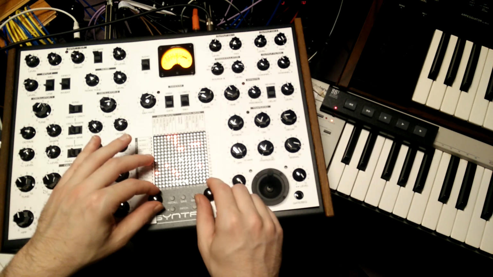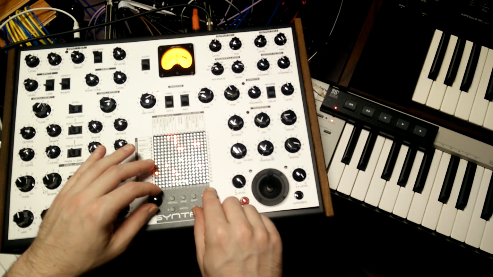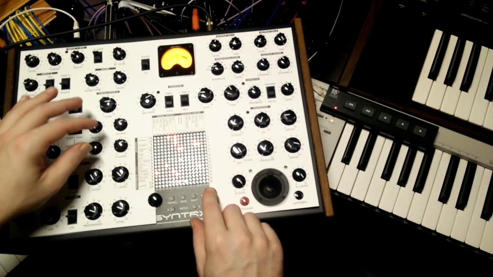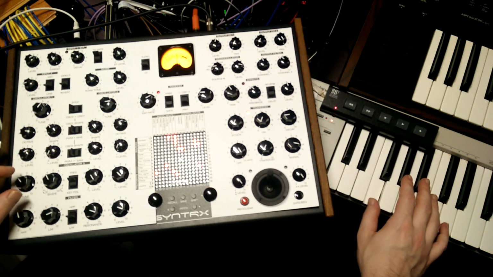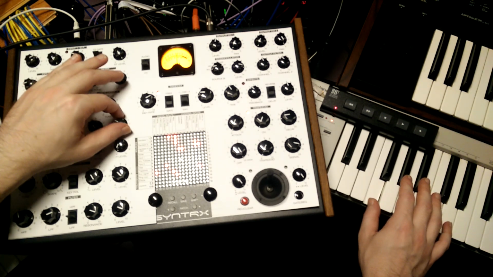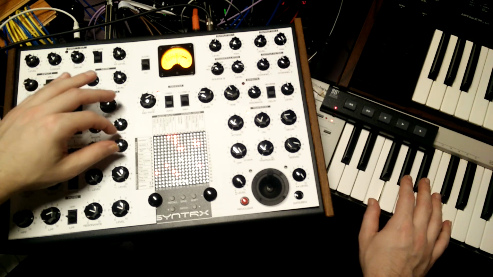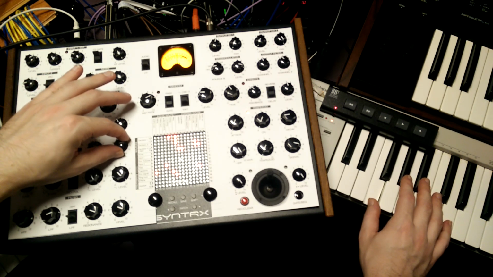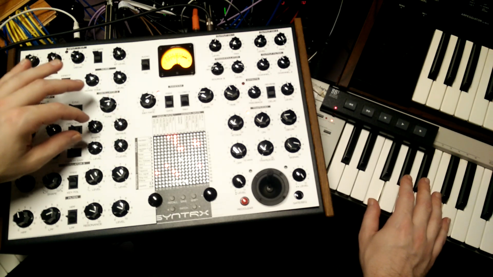You can get more creative with this if you mix a couple oscillators to the sample and hold. Like we'll take the oscillator 2 and we'll just have the square up. And as we bring up the other waveform, our pattern changes.